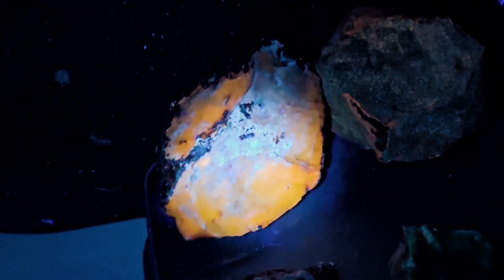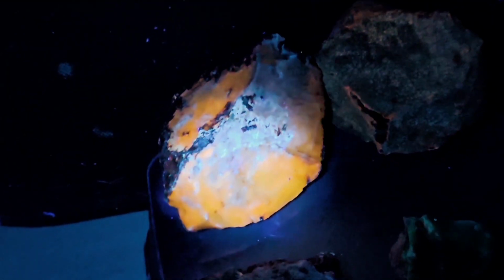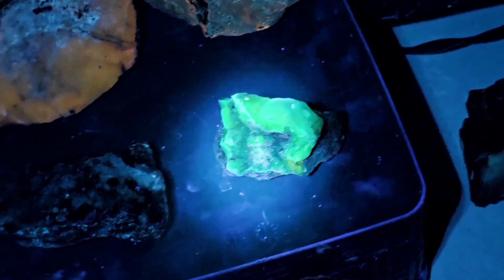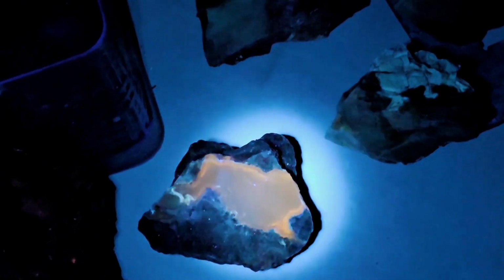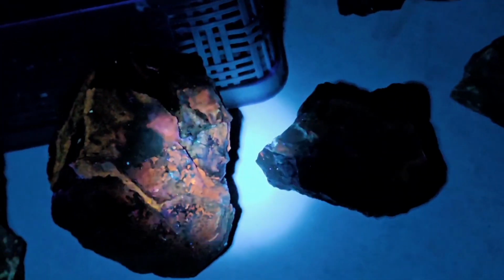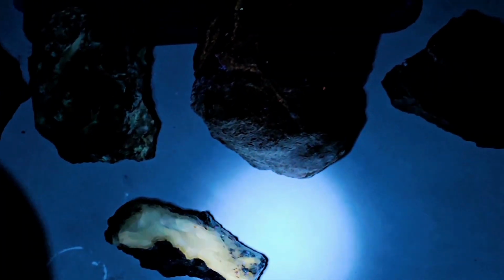Woo, look at this. This is the other side of that mollusk. Very, very orange. Woo, I love that green. Definitely looking at opal. What's here? Okay, so this could go either way, but I'm leaning opal. Okay, let's see what else we have.